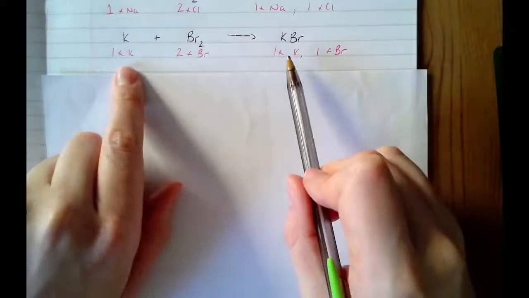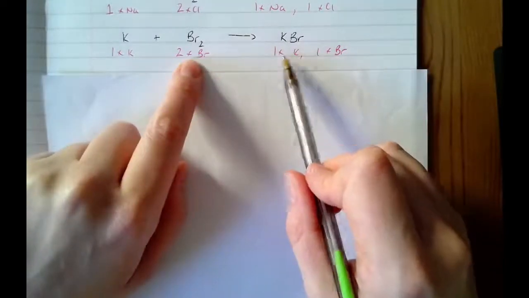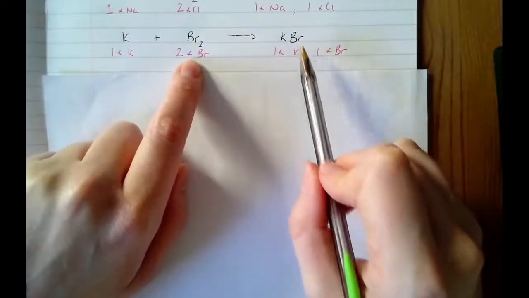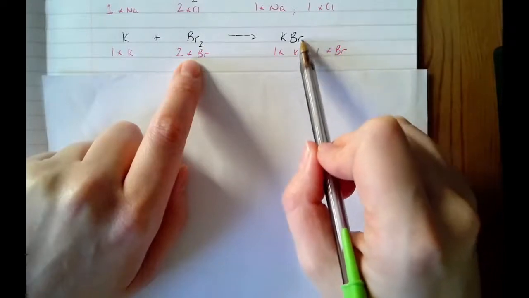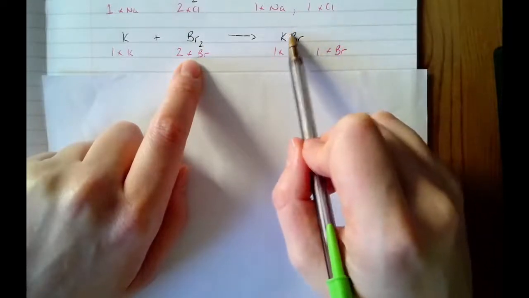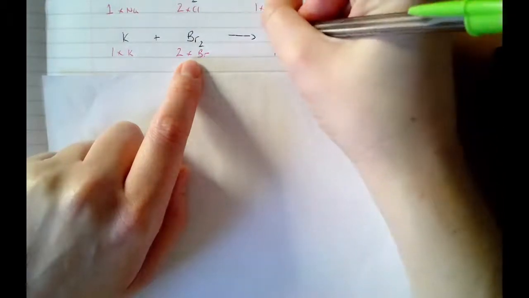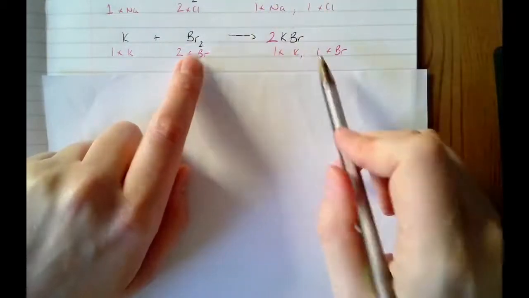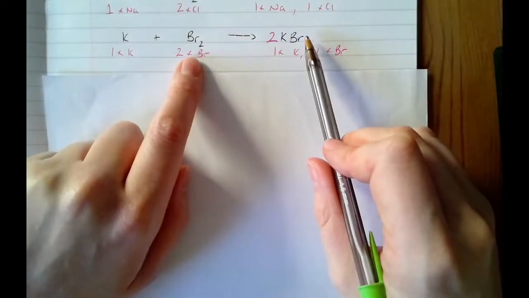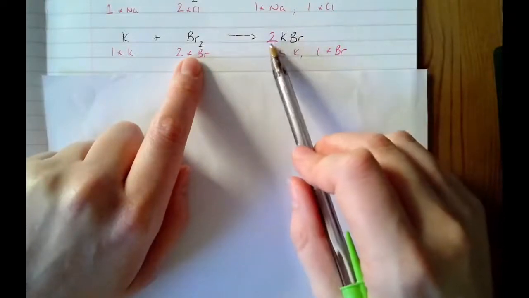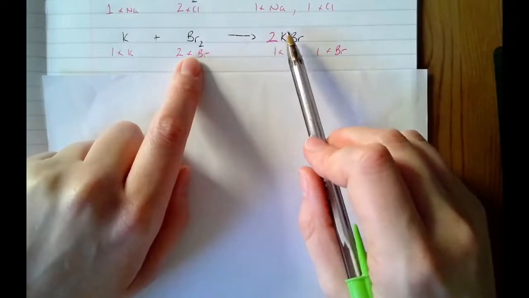The potassium starts off balanced, but the bromine, 2 on the left, only 1 on the right. I need to have 2 bromines on the right hand side. I cannot use a small number. I cannot insert a number in the middle of the formula. The only thing I can do is put a large 2 at the front. This now balances my bromines, but by putting that large 2 there, I've now given myself 2 potassiums.